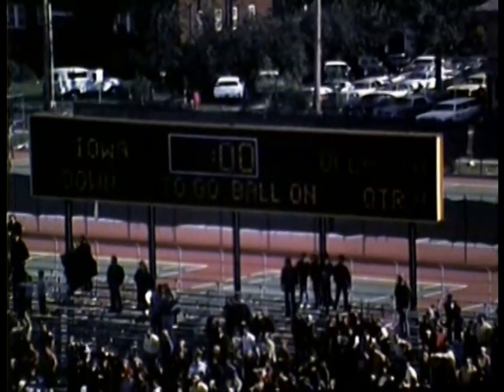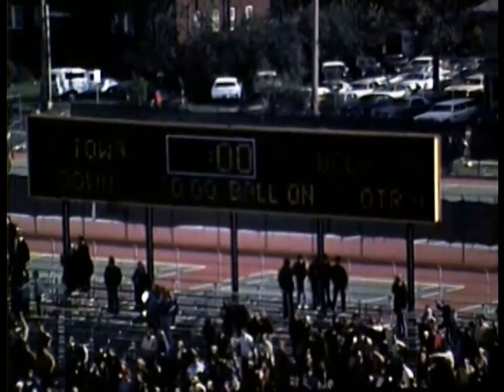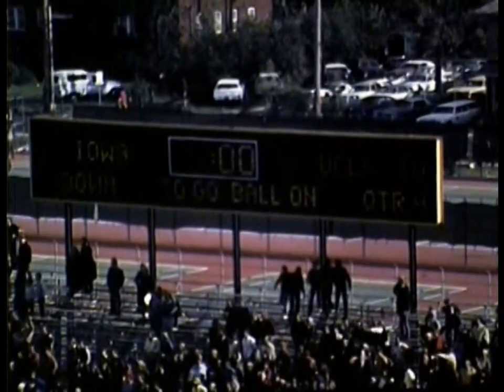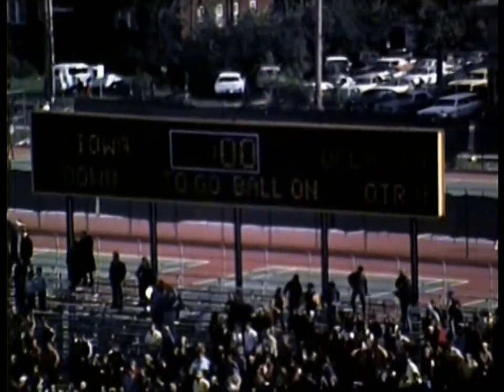The Hawkeyes defeat UCLA. There goes the goalpost. And there go the goalposts. The metal goalposts, they are trying to tear them down, and they are absolutely swarming over this Iowa football team. This does not hold.